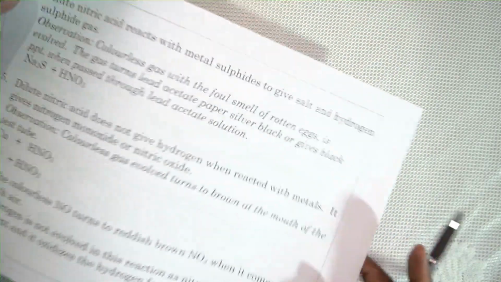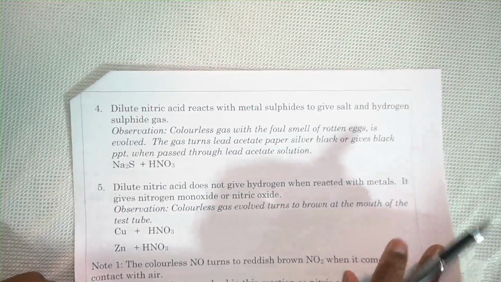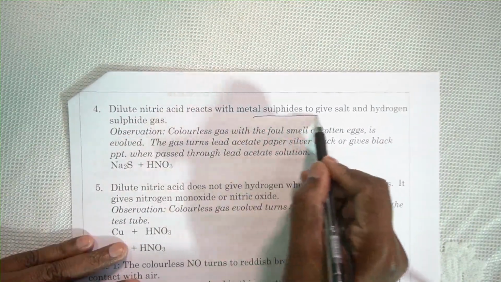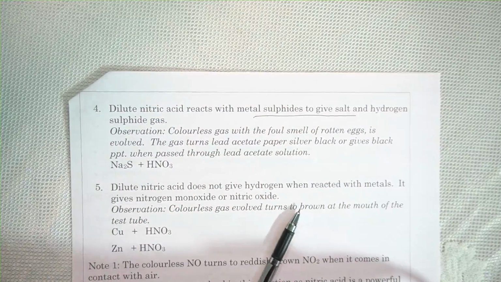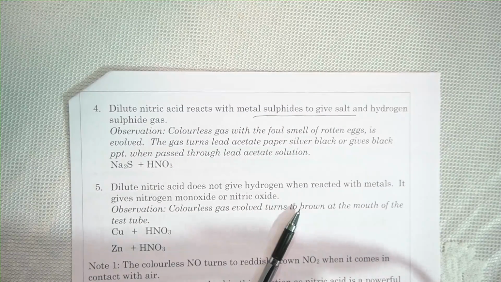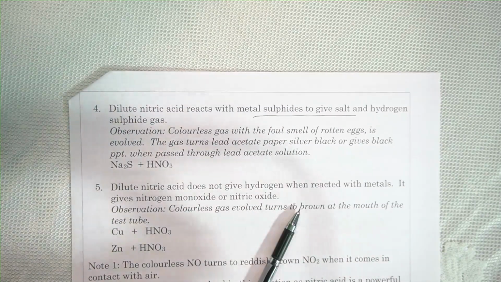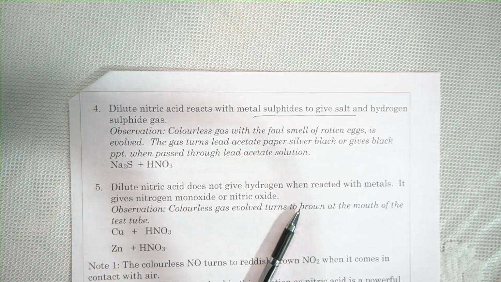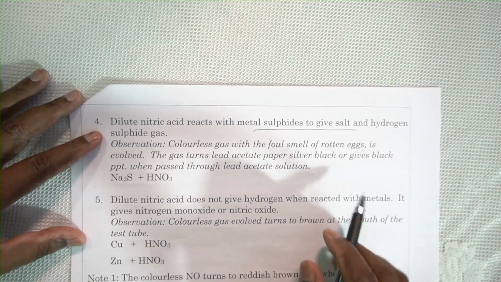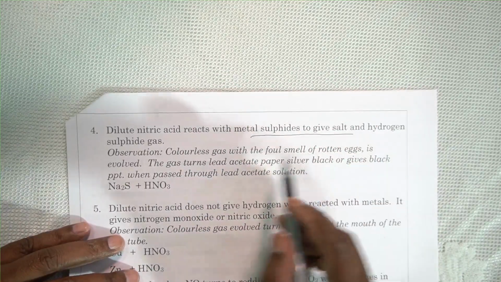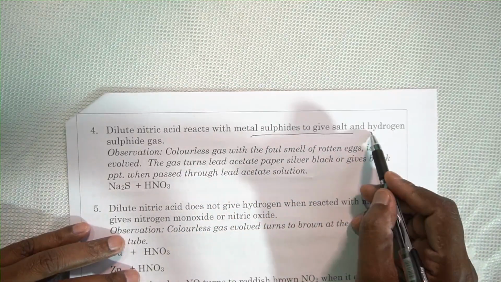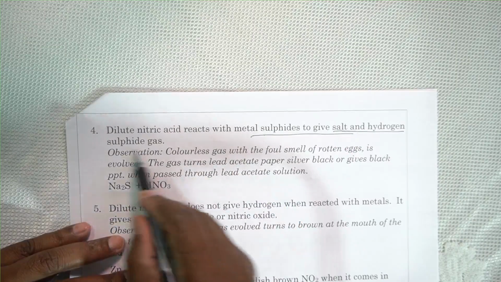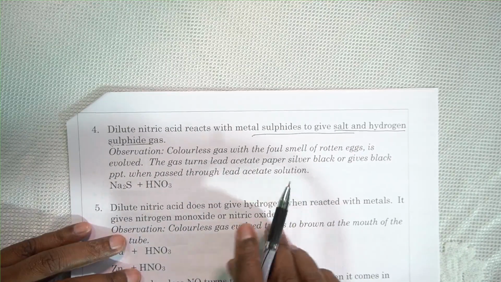Let's move to the next reaction. The next reaction is dilute nitric acid reacting with metal sulfide. So right now we have discussed sulfites. Now let us discuss sulfide. So what will happen if metal sulfide is used? In the case of metal sulfide, two products are coming there. That is, it will give salt and hydrogen sulfide only.